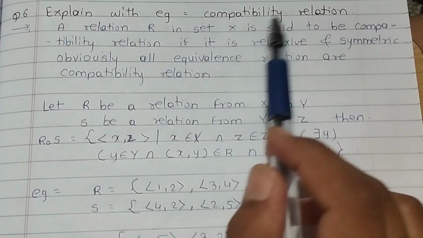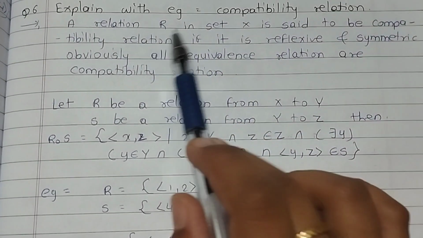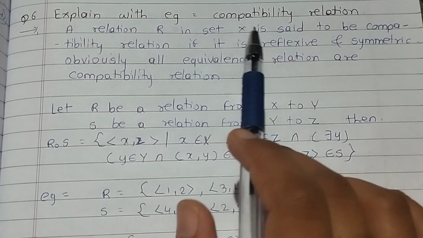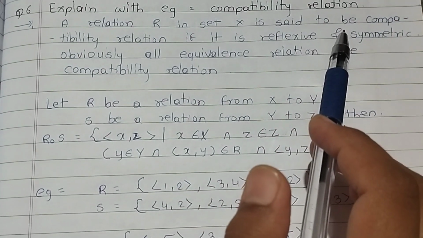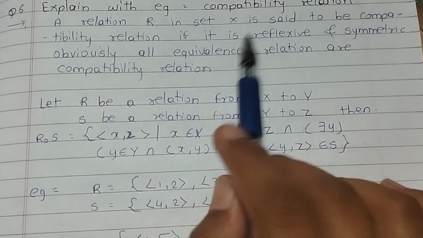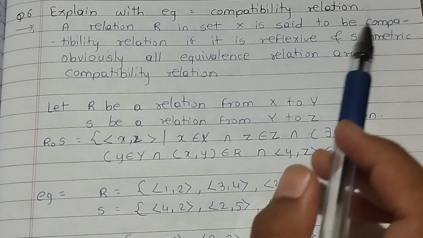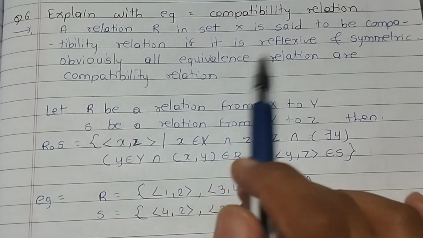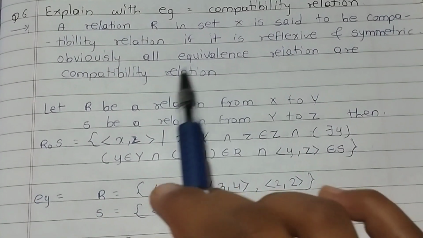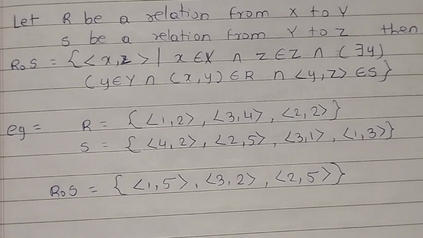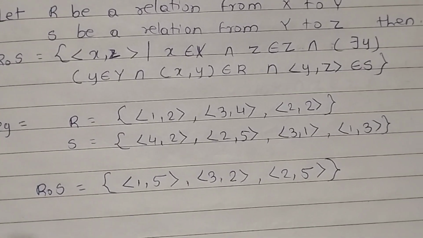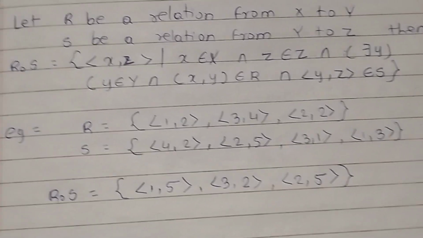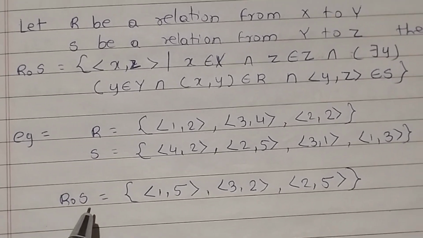Now second is a compatibility relation. A relation R on a set X is said to be a compatibility relation if it is reflexive and symmetric. Obviously all the equivalence relations are compatibility relations. Now the next concept is composition of the binary relation, which is represented as R∘S.